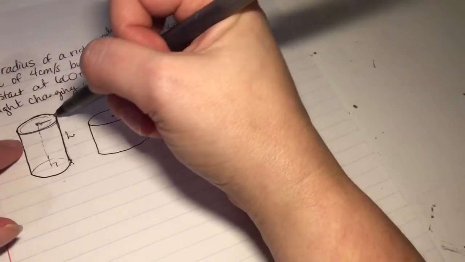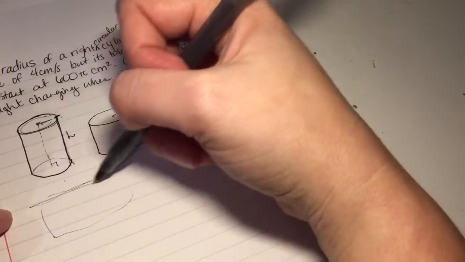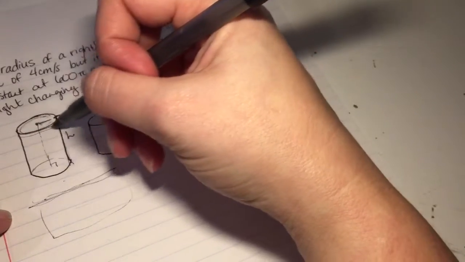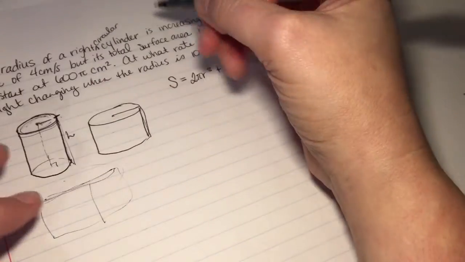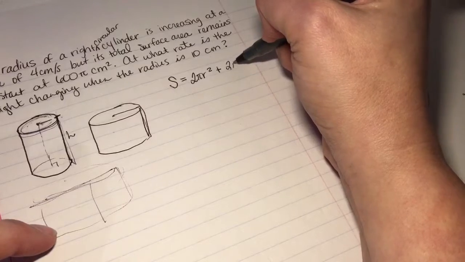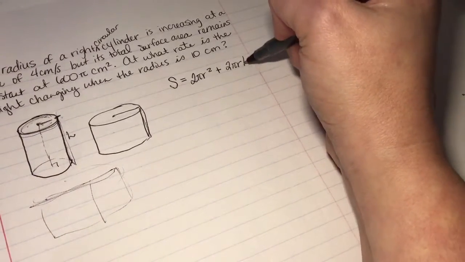If you cut it and open it up so that it was a rectangle, the length came from the circle of the cylinder, and the height is where we cut it. So it's plus 2 pi r, that's the circumference of a circle, times h.